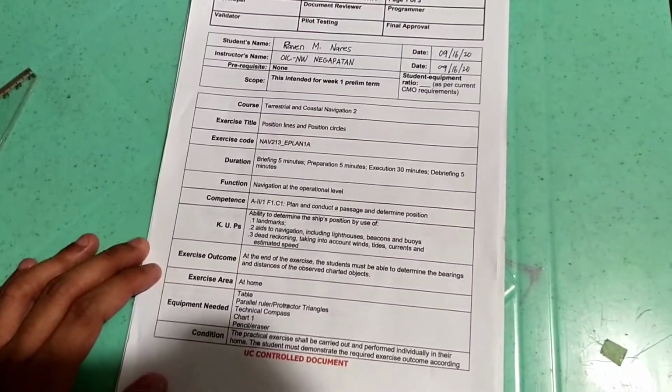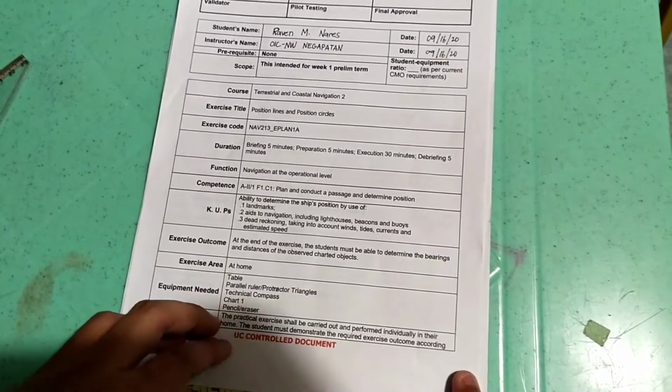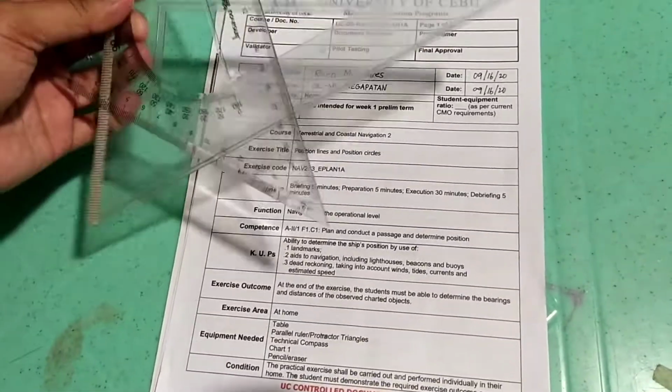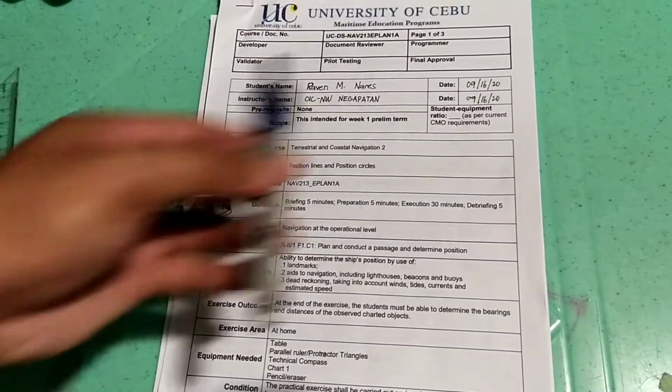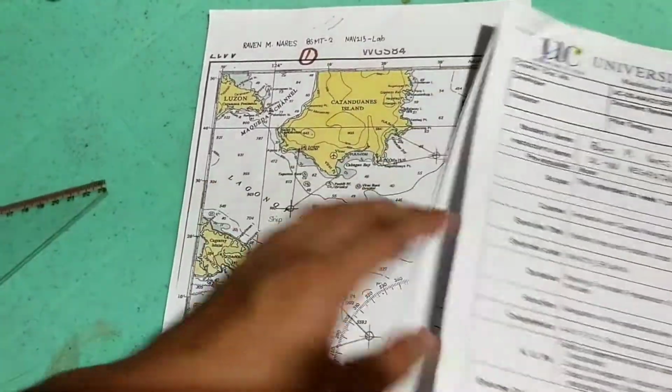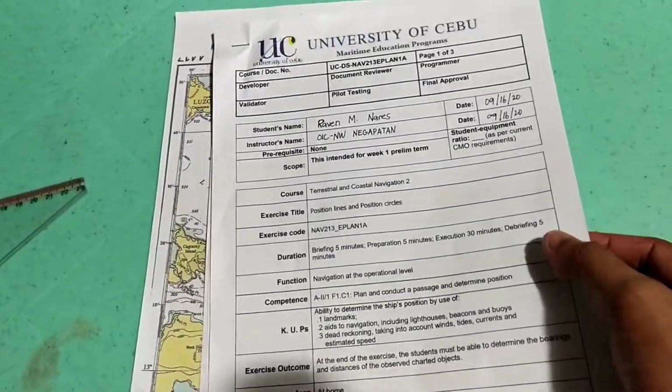So good evening everyone. Tonight I'm going to perform activity EPLAN1A, position lines and position circles. The exercise equipment needed is table, parallel ruler, protractor, triangles, technical compass, and here is my chart number 1, and pencil and eraser.